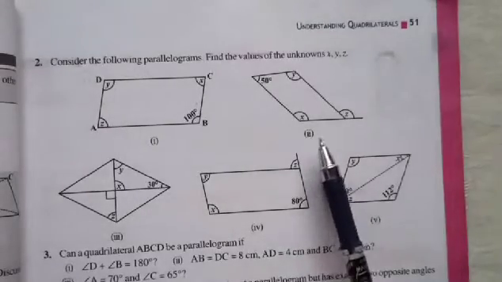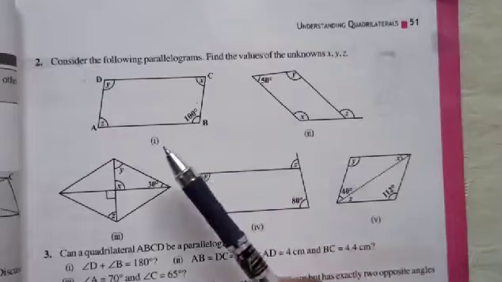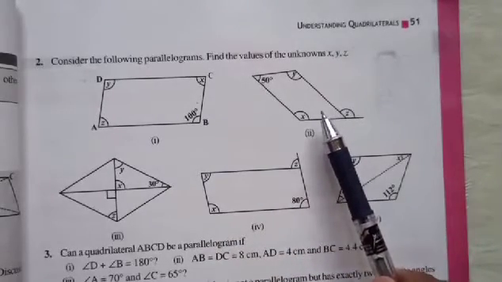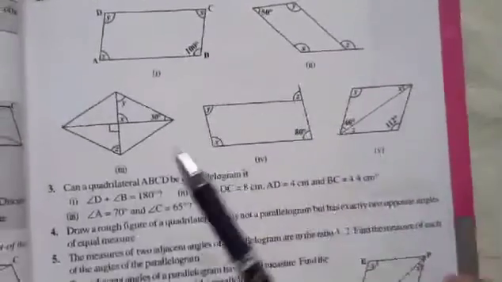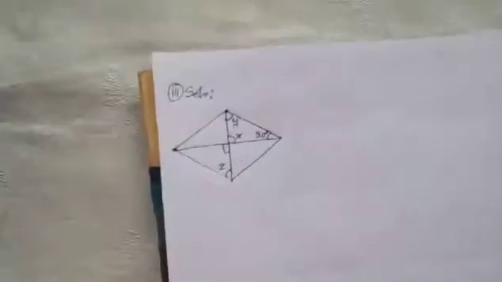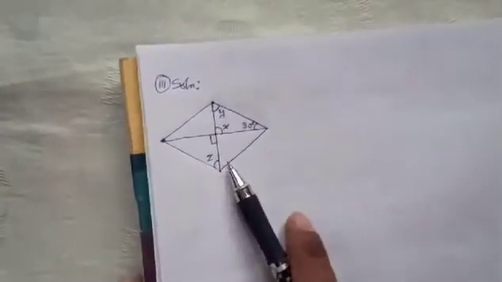Roman number 2 is the same as Roman number 1, so you try this Roman number 2 as practice. Now let's try this Roman number 3. For this Roman number 3, I have drawn the figure here.